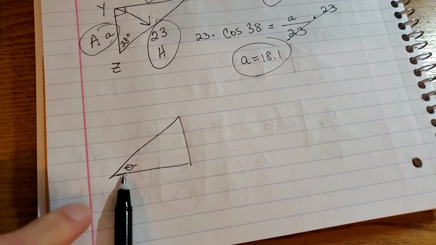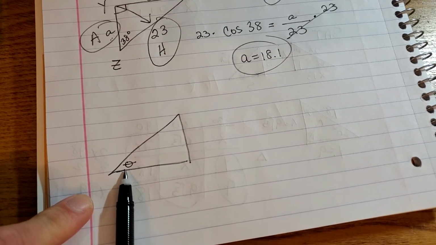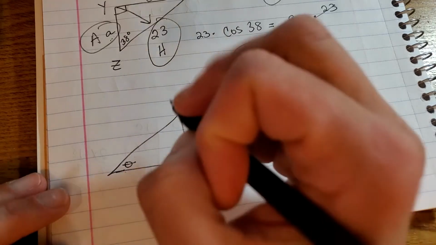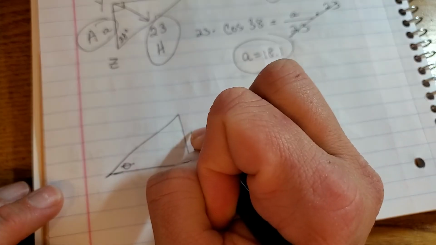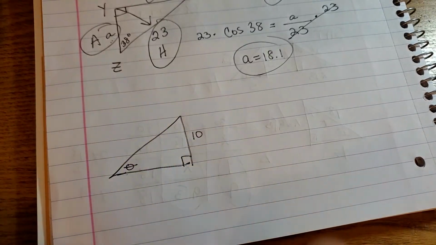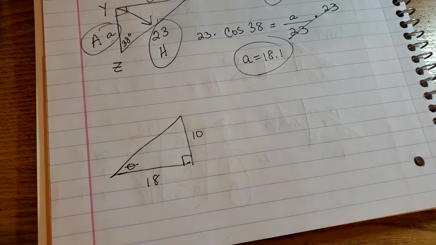Remember, this is not 0, this is theta, a Greek letter. So this is indicating that angle. And let's say I have 10 on this side. Oh, here's my right angle. And let's say I have 18 over here.